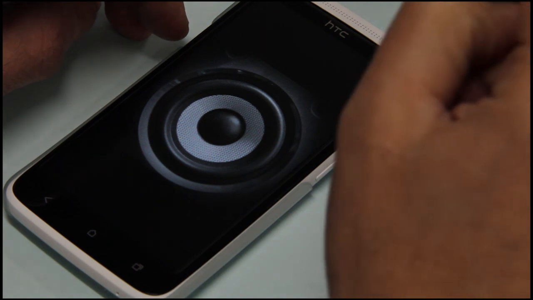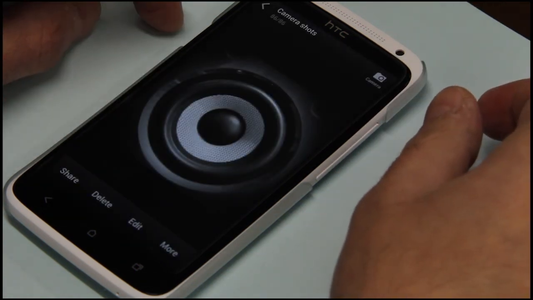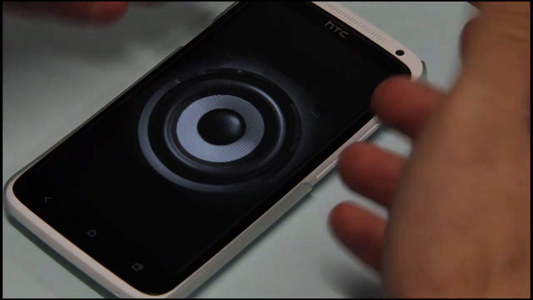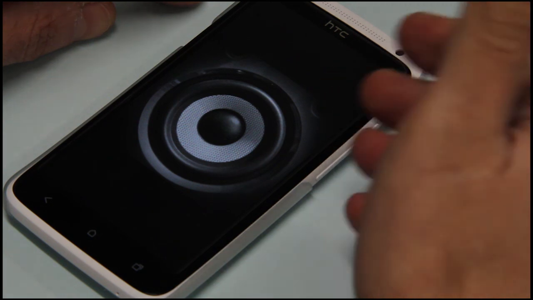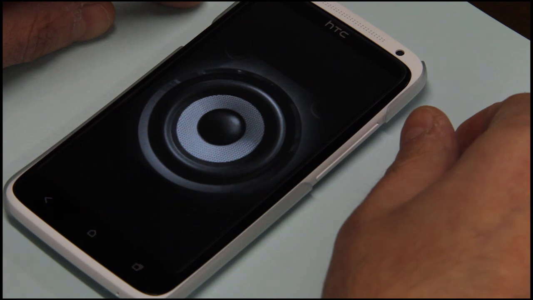That's it. I hope you liked this little showing of the HTC One X photograph application. I will see you next time. Thank you very much.